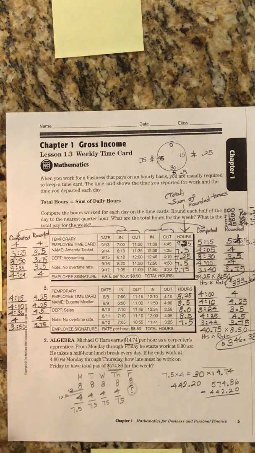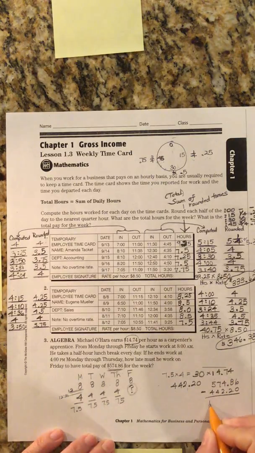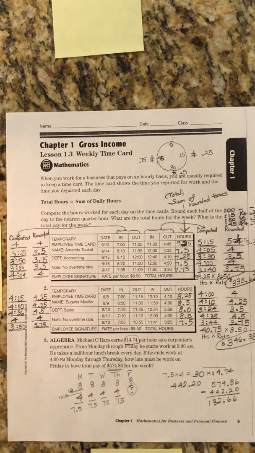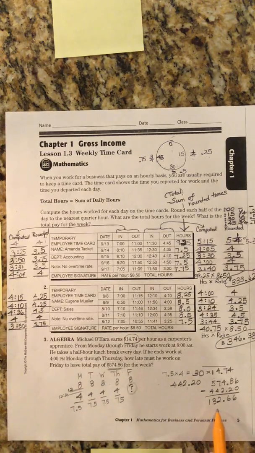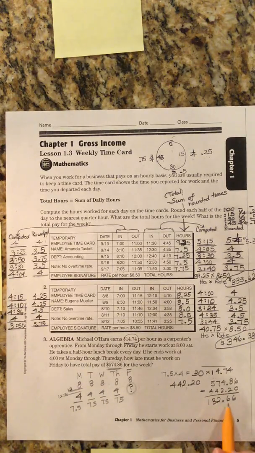So the difference right there is $132.66.